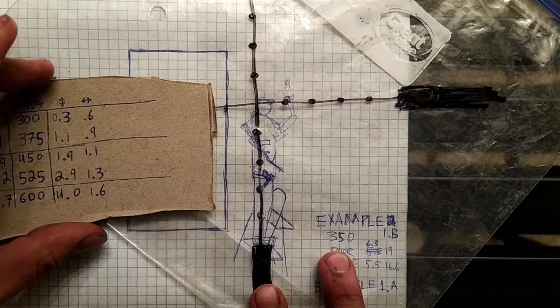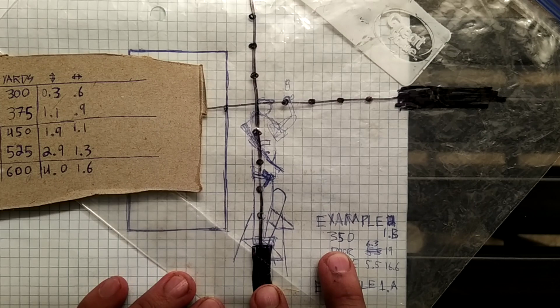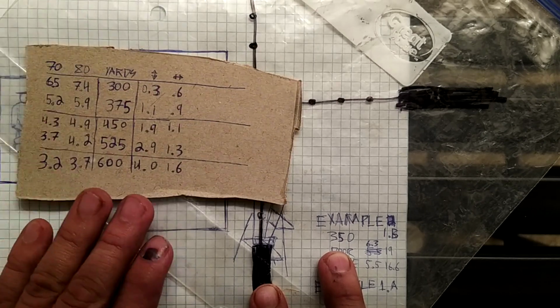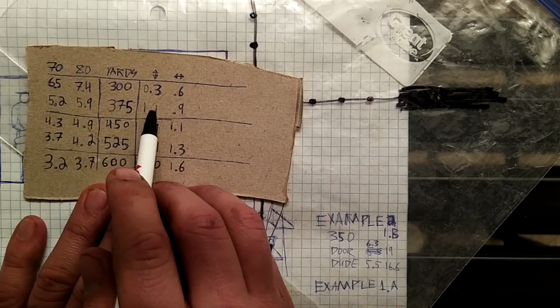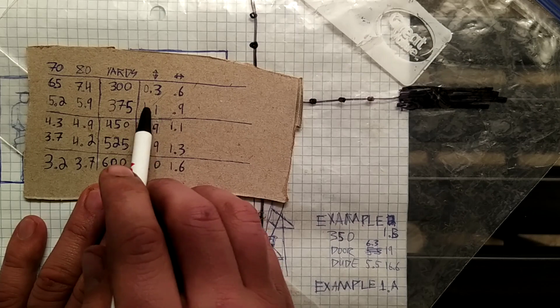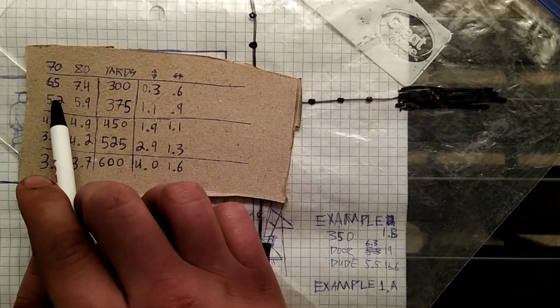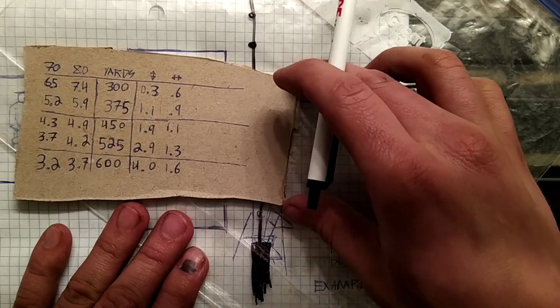From the bottom of his feet to the top of his head, what do we have? 1, 2, 3, 4, 5. We'll say 5.1. So 70-inch target, 5.1. It's not quite that. Because the number's between these two, we're going to pick a number that's between these two, and that's our correction.